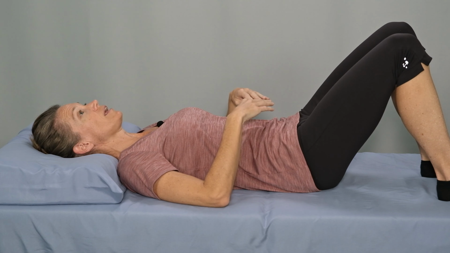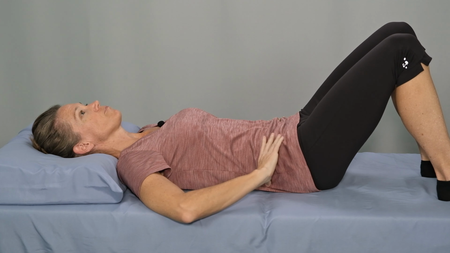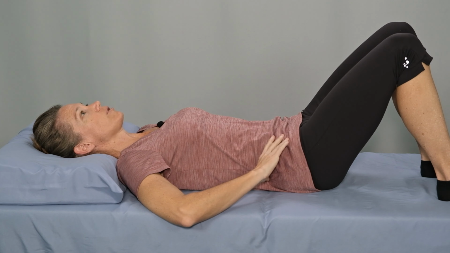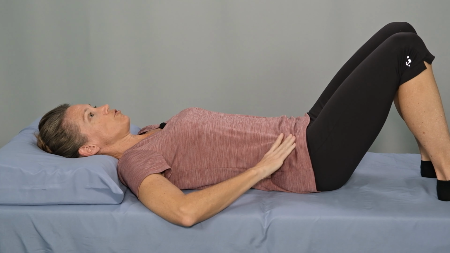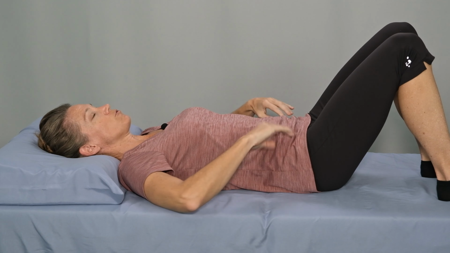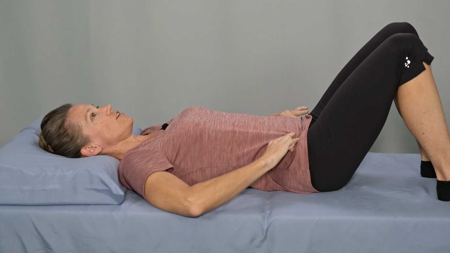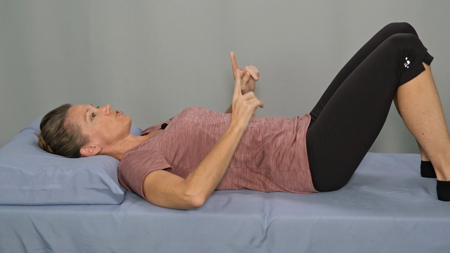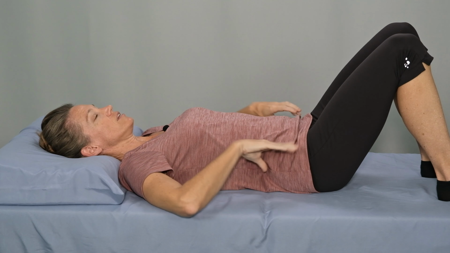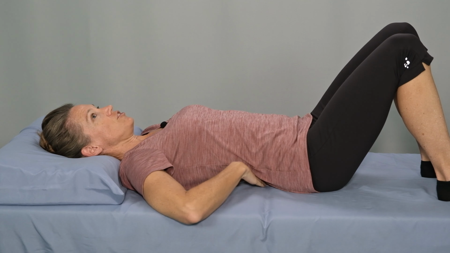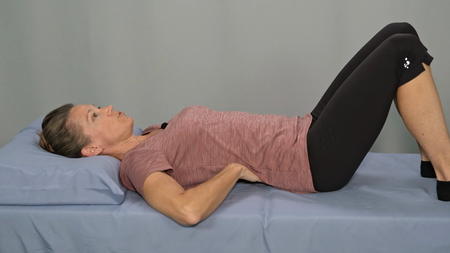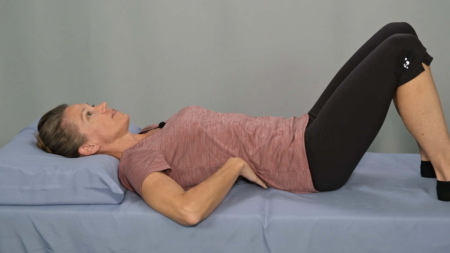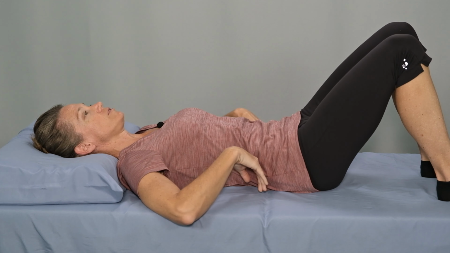Now we'll move into an anterior pelvic tilt. Engage the muscles in the lumbar spine in order to arch your back, lifting your belly toward the ceiling and rotating your pelvis forward. So the top of your pelvis is going to rise up toward the ceiling and the arch in your low back is going to be accentuated. Pause and then lower back to the starting position.